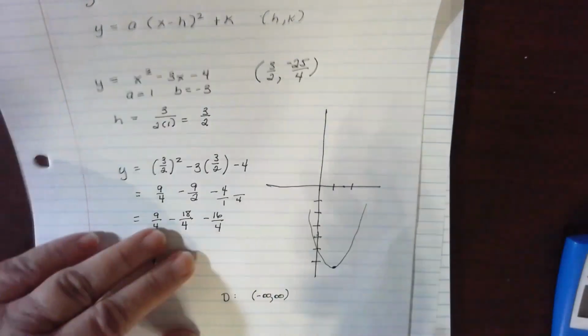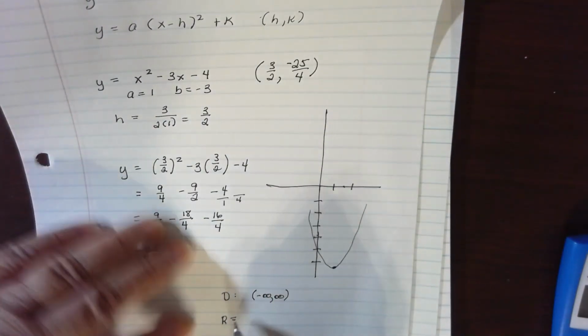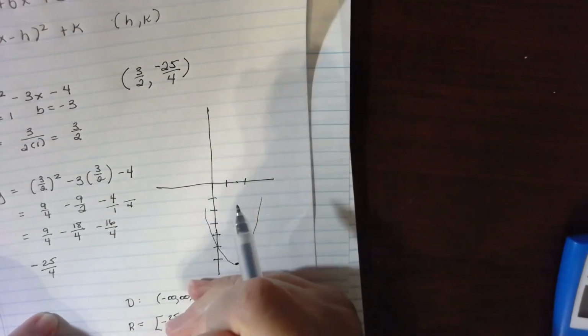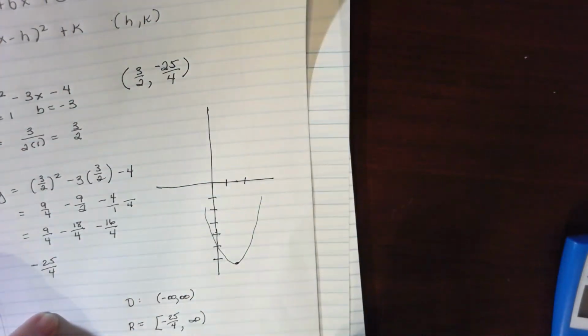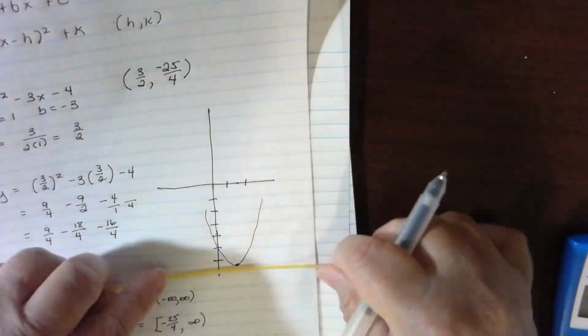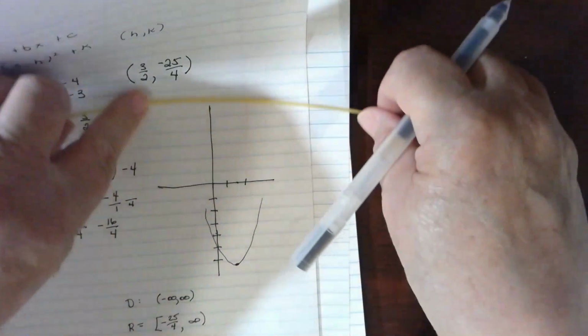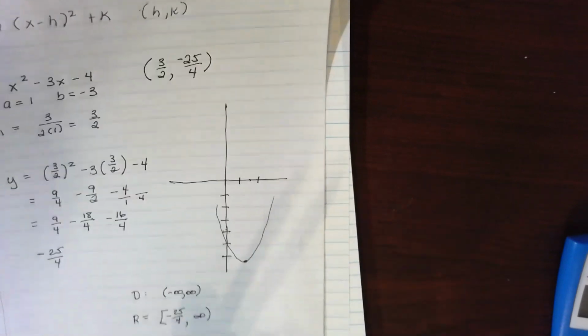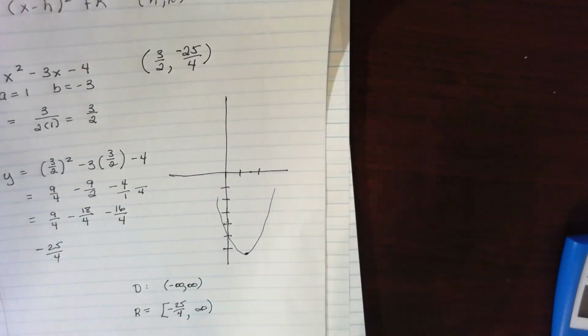The range starts at negative 25 over 4 and goes to infinity. It starts here because for the range, you're saying what are the y values. The y values start right here and they keep going on forever. So if they ask you the domain and the range, you would do what I just did and you're through.